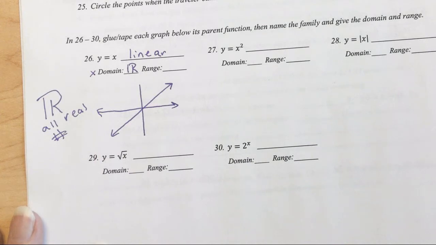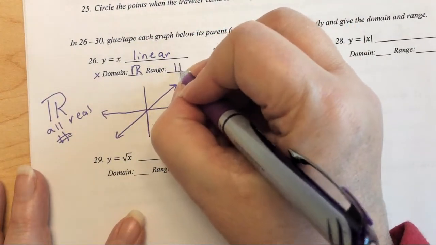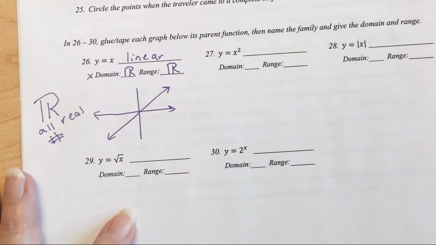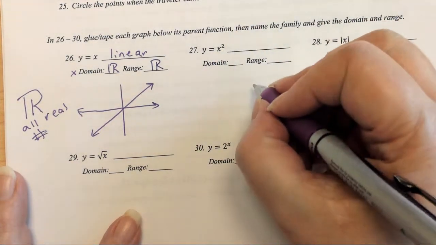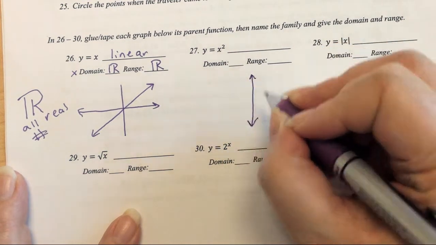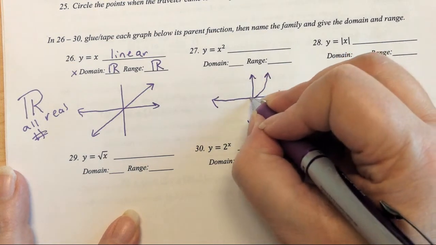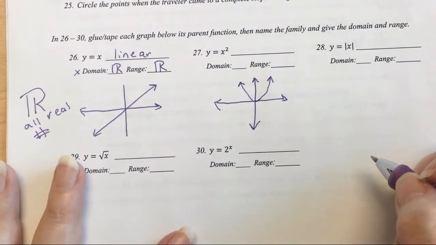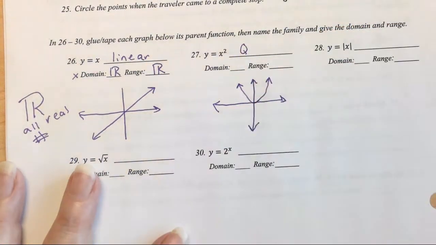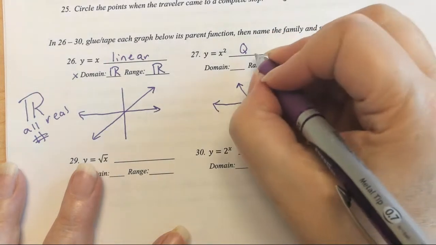The range. What is the range of this? My y values. All real numbers. Curly 2 gets the U. So that means this graph on my axes is a U shape. Anybody remember what this is called? It is a parabola, and do you know the other name for a parabola? Quadratic.